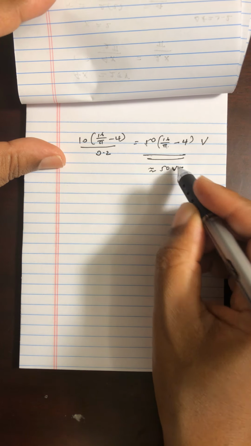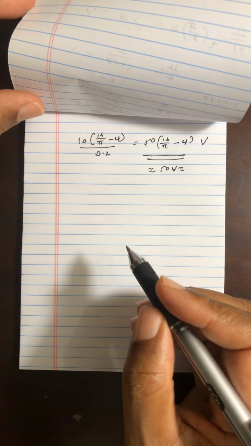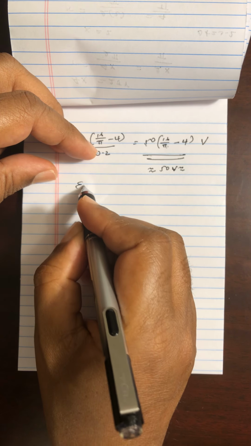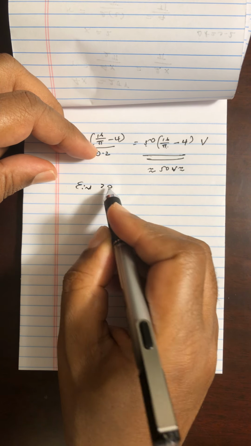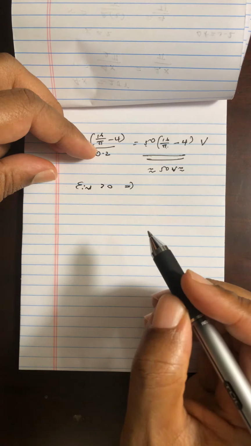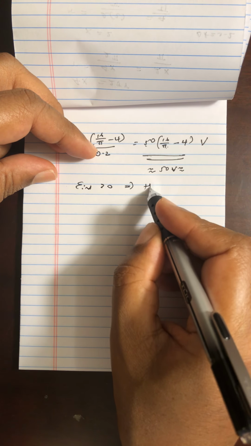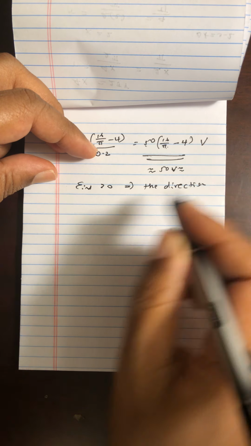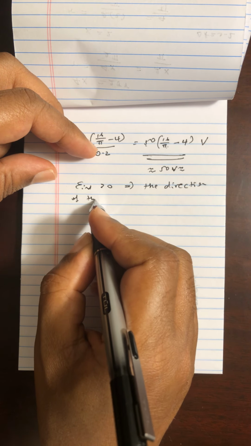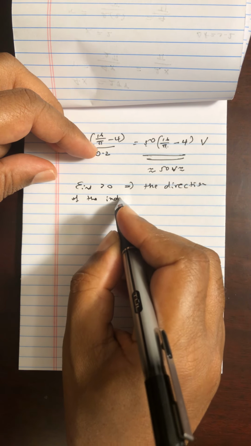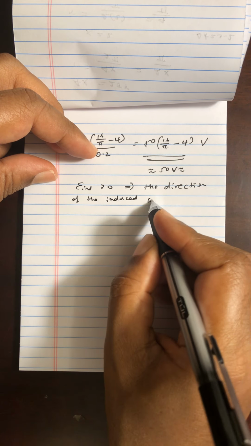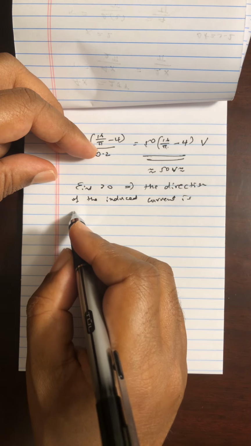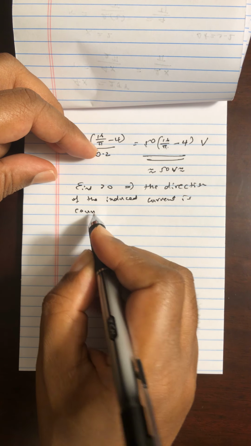So what does it mean? The induced voltage is positive, which implies the direction of the induced current is counterclockwise. The direction of the induced current is counterclockwise.